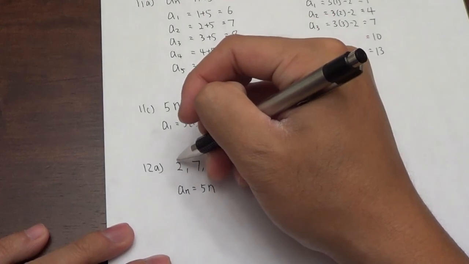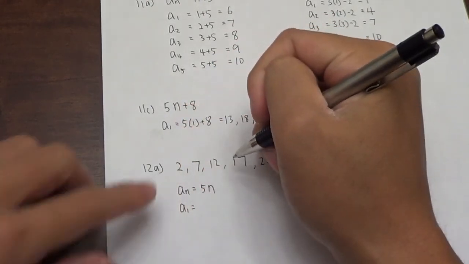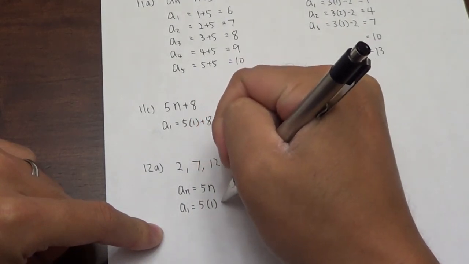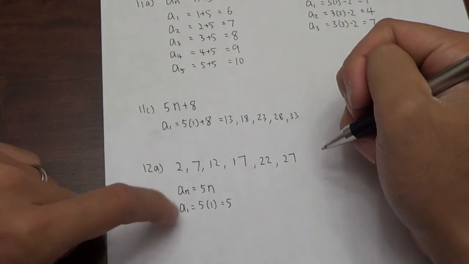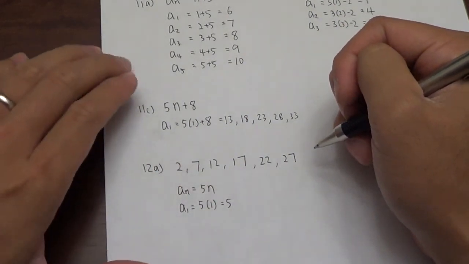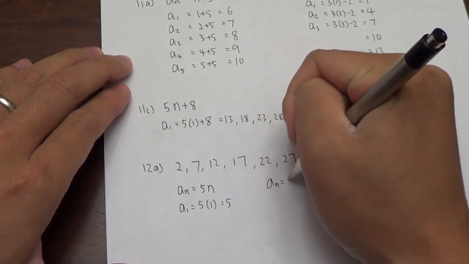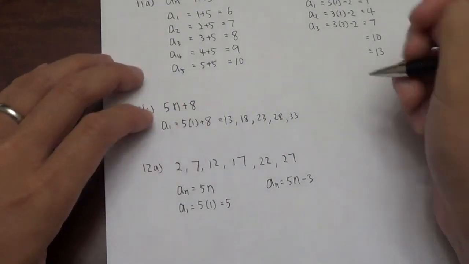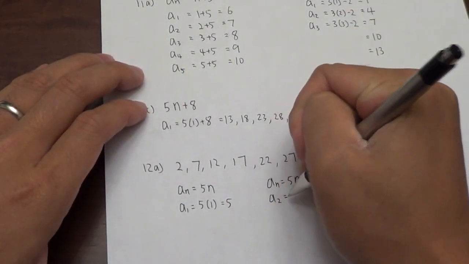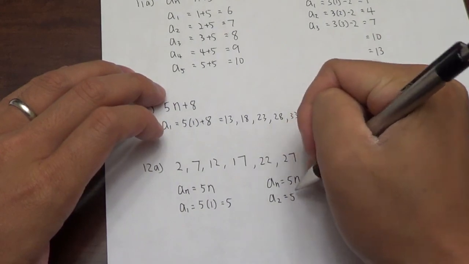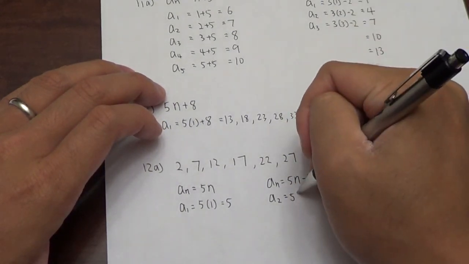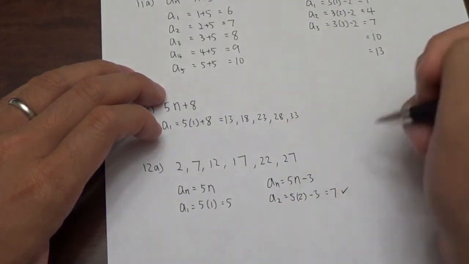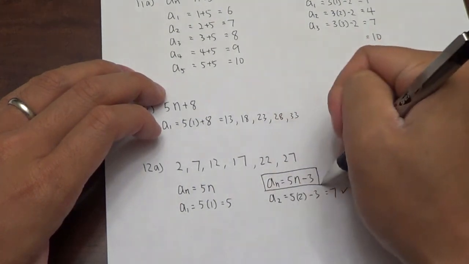So if you plug in the first term, A of 1, it should equal 2. All right, but if you actually plug it in here, we get 5. All right, so how do we turn 5 into a 2? We would need to subtract 3. So our new equation should be 5 times n minus 3. All right, so we can plug in a different term just to double check. Let's plug in the second term. All right, we should get a 7. All right, so 5 times 2 minus 3 will give us 7. So that checks out, and that means that this equation works.